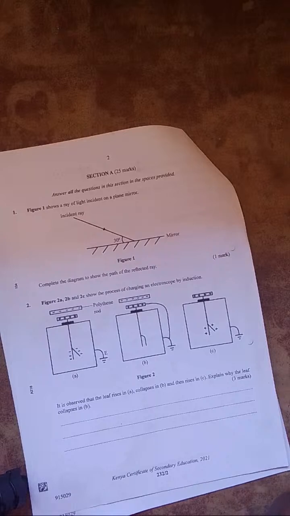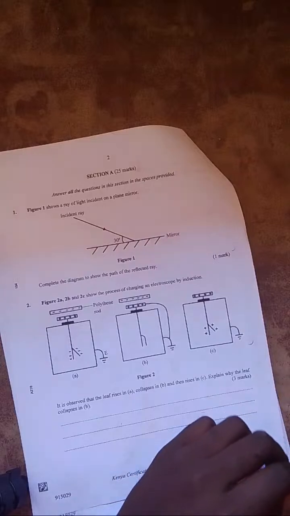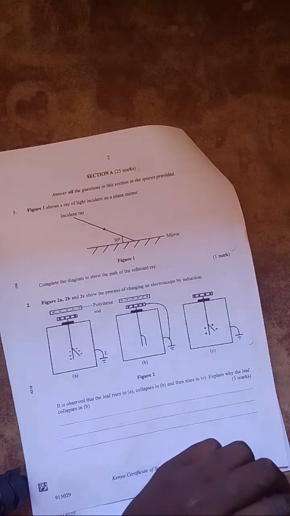Then you're told that this diagram is showing us a ray that is at 30 degrees to the reflecting surface. Then you are asked to complete the diagram and show the path of the reflected ray.